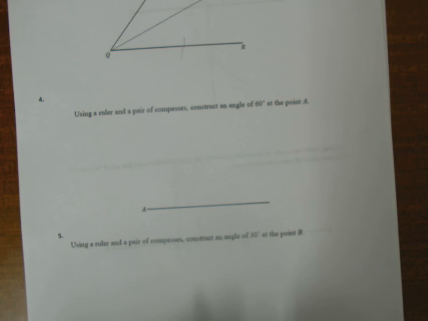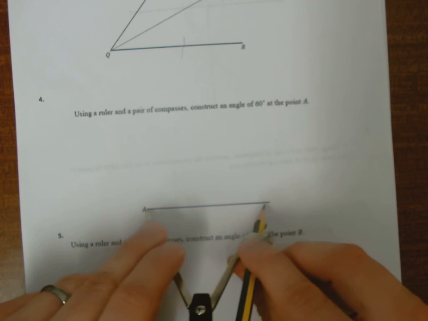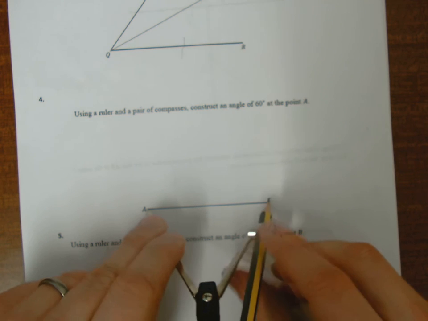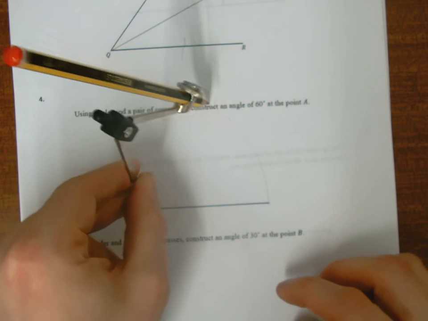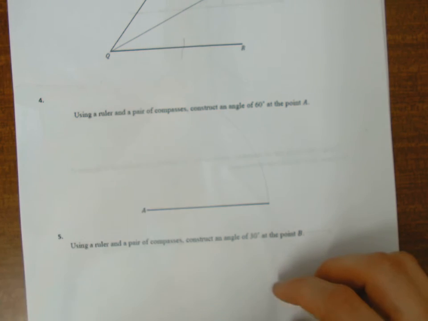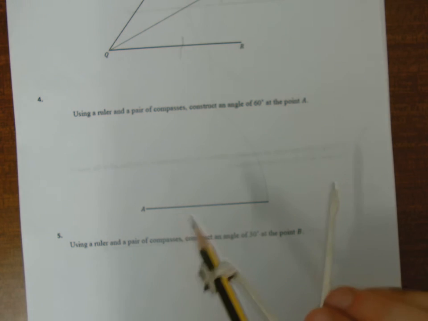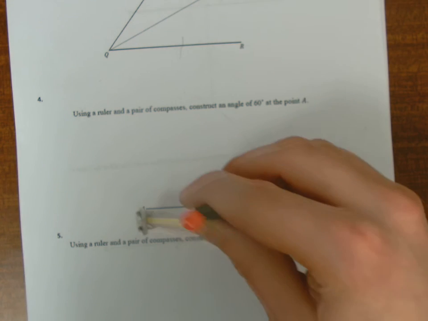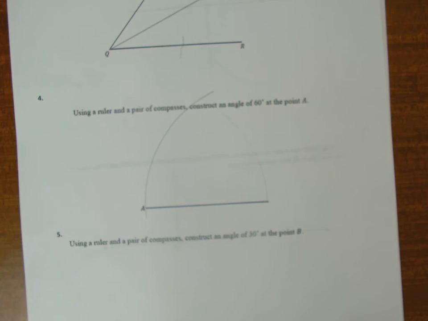The way that we do this is we're going to put our compass point at A. We're going to extend our pencil to the other end of the line, and we're going to draw an arc that goes from that edge all the way up there. We're going to keep our compass at the same distance, so it's the width of the line. We're going to put the point at the other end this time, and from A we're going to draw another arc that comes up and crosses our first arc, like so.